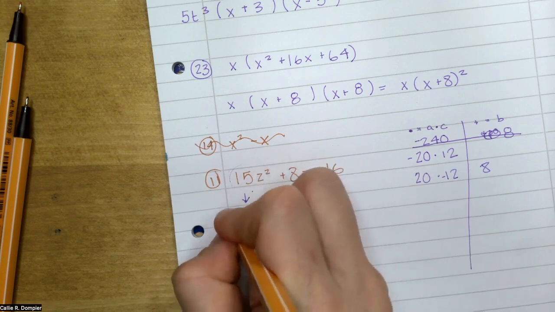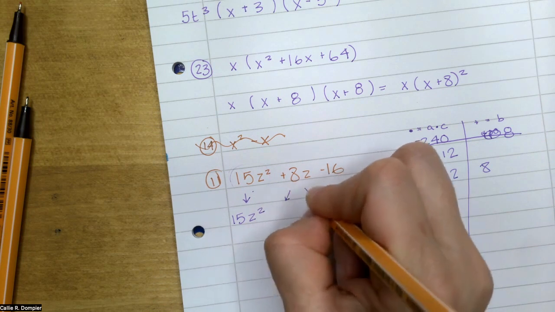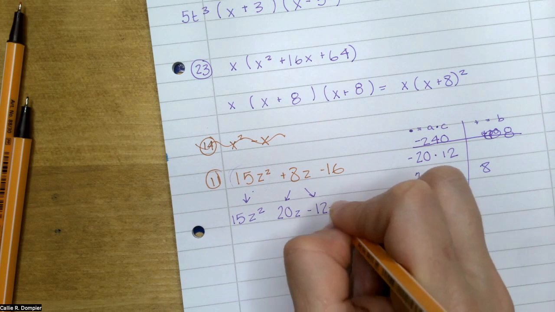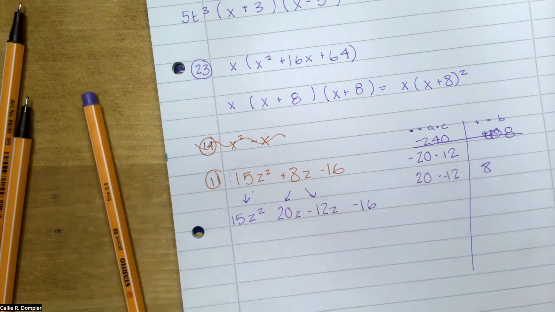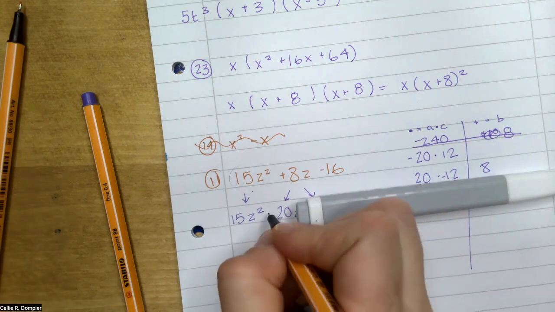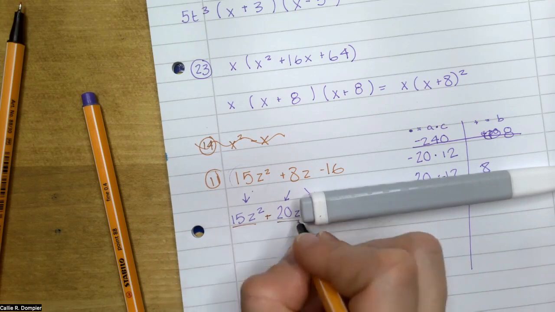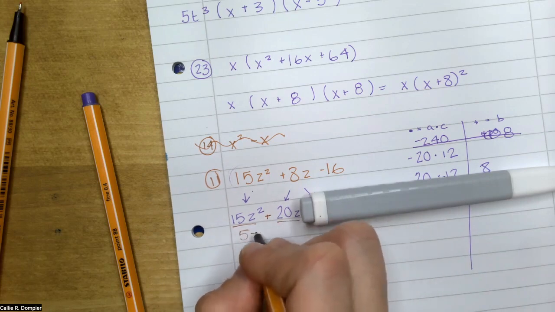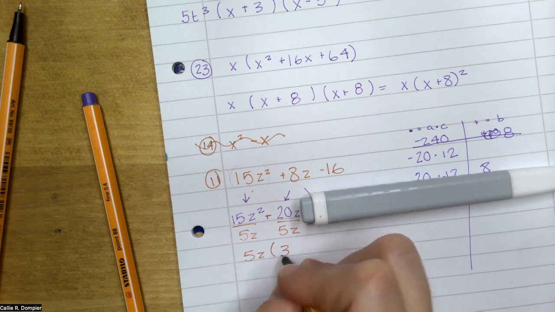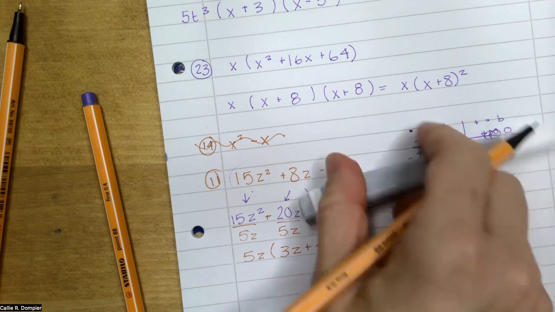So we just keep 15z squared, 8z becomes 20z minus 12z minus 16, and then we'll factor by grouping. 15z squared plus 20z. Factor out a 5z. 5z times 3z plus 4.